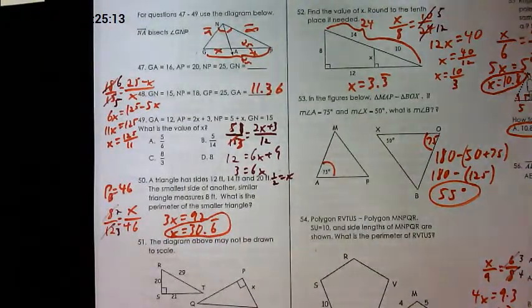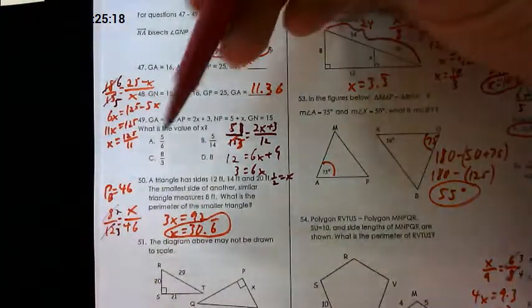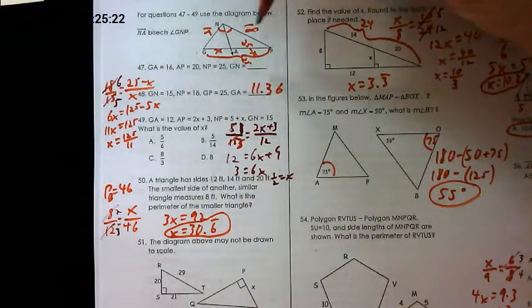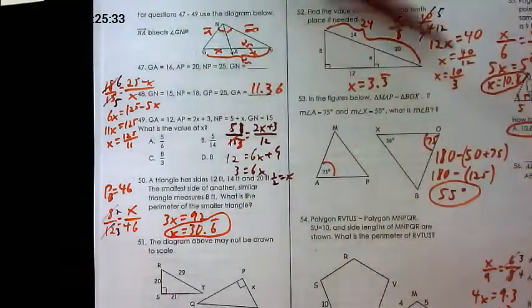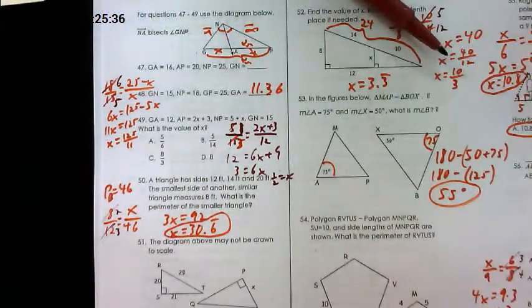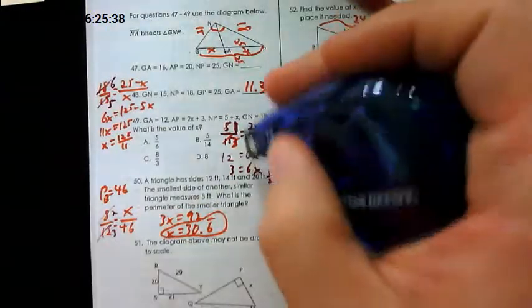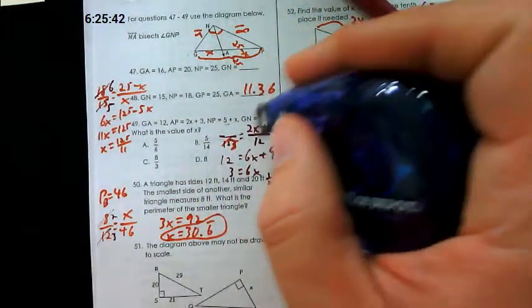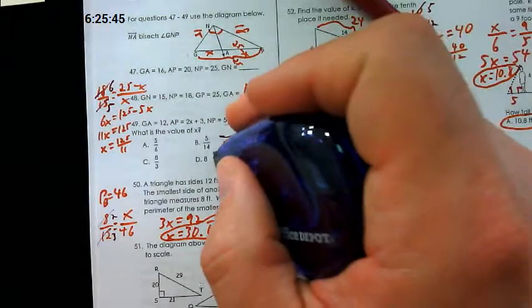Yeah, something went wrong. I don't know what went wrong. NP was... Oh, that's why you put 2x plus 3. Oh, I forgot the plus x. See, that's why you should always draw on the picture, but I had already drawn on the picture for the previous problem.